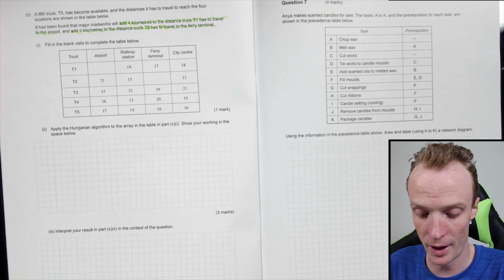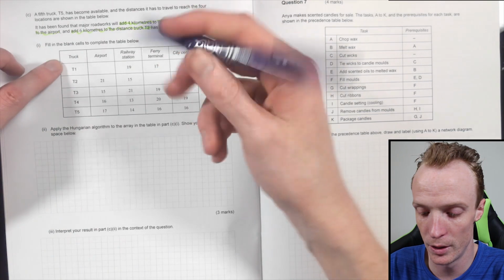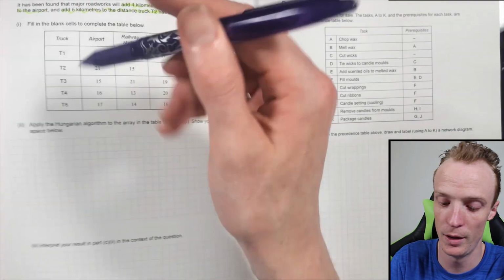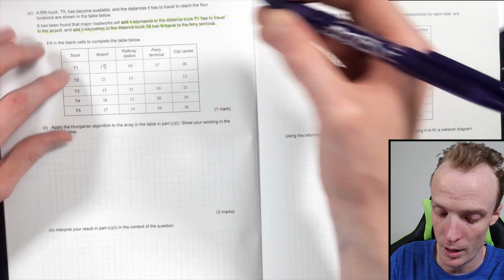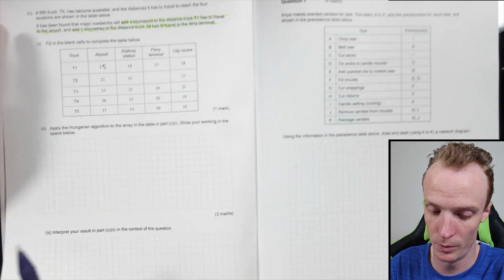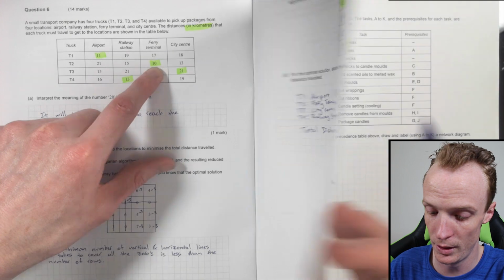So I'm assuming that we need to add them. Yep, so fill in the blank cells to complete the table below. So truck 1 to the airport was an extra 4 kilometres, so 11, that'll be 15. And truck 2 to the ferry terminal was 6, so 6 more kilometres on that. So truck 2 to the ferry terminal, 6, so 16.